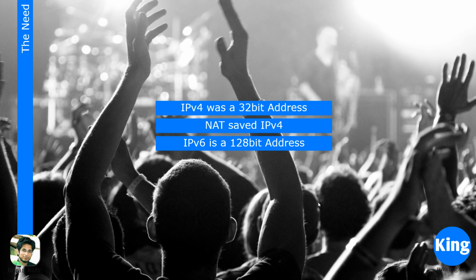So 2 to the power 34, if you add 2 extra bits, it's already 4 times the number. So the IP version 6 address space is a very large number. That is 2 to the power 128. Whatever that number is, that is the number of IP addresses that is available. That means you can assign IP addresses to everything: your cars, your phones, your watches.